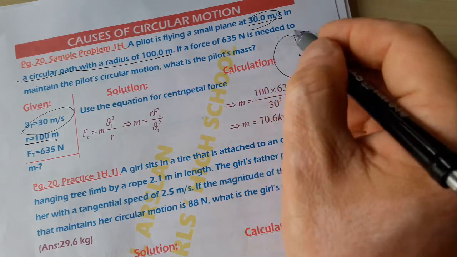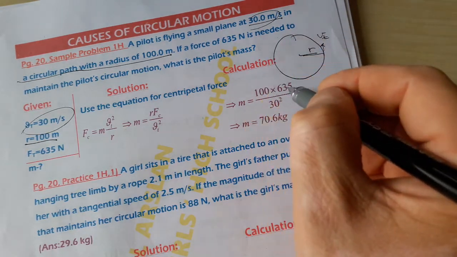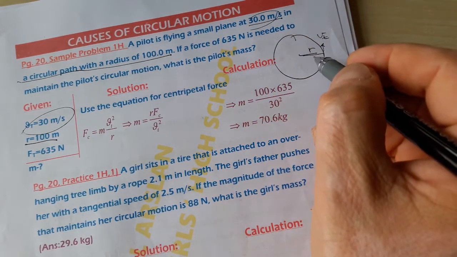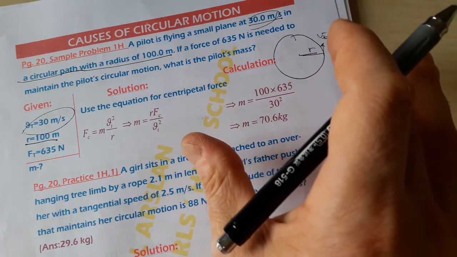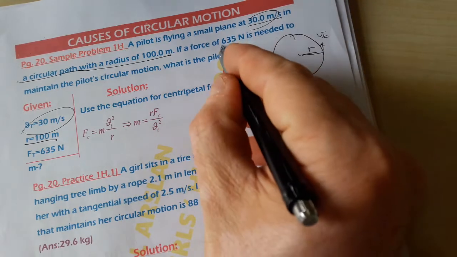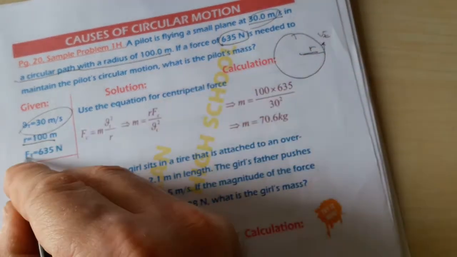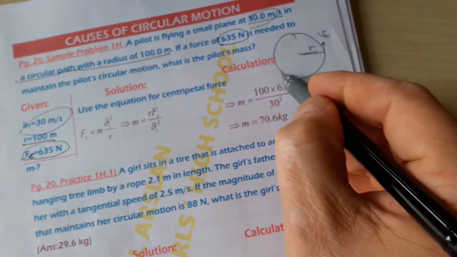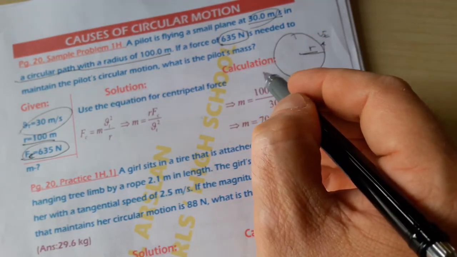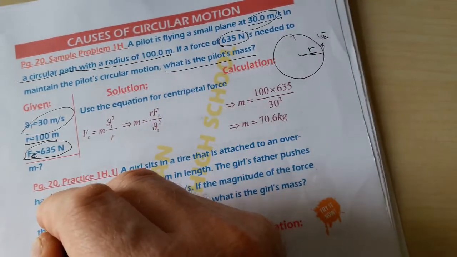the pilot is also moving on a circle with the plane, but we're not talking about the plane here. We're talking about the pilot. It says that the pilot needs a centripetal force of 635 Newton to move on this circular path. So what is the pilot's mass?